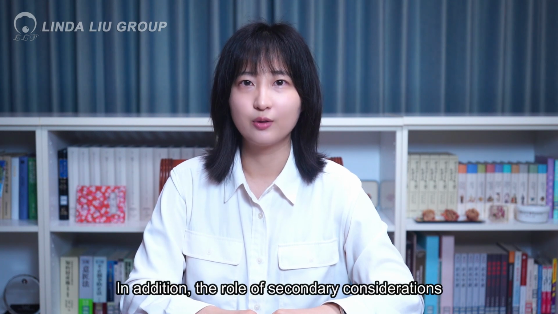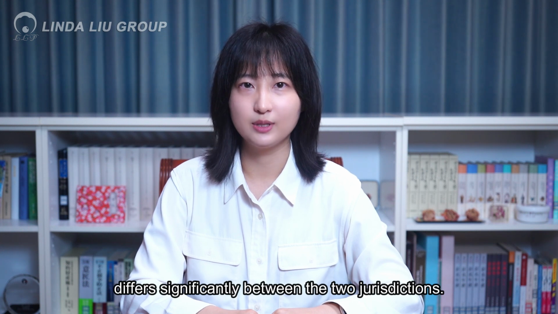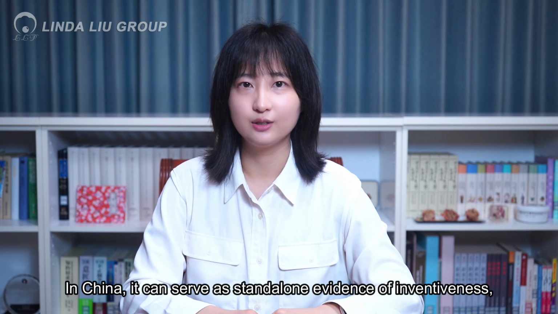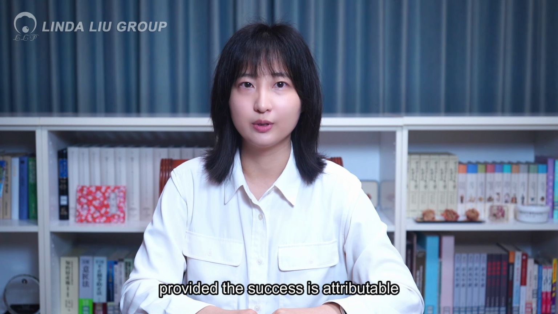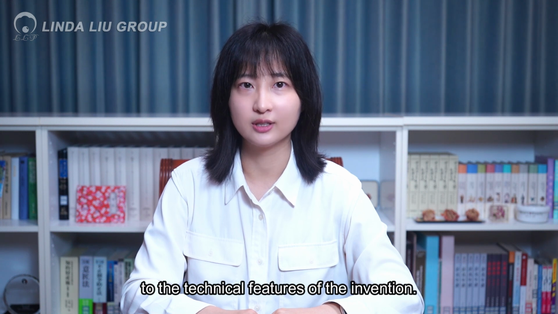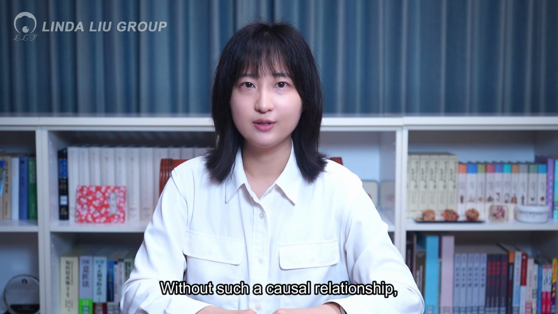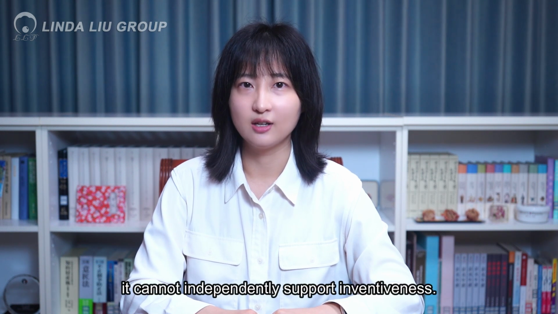In addition, the role of secondary considerations differs significantly between the two jurisdictions. For example, commercial success. In China, it can serve as standalone evidence of inventiveness, provided the success is attributable to the technical features of the invention. In Europe, however, commercial success must be directly linked to a technical improvement. Without such a causal relationship, it cannot independently support inventiveness.